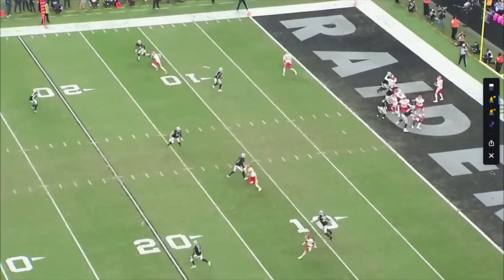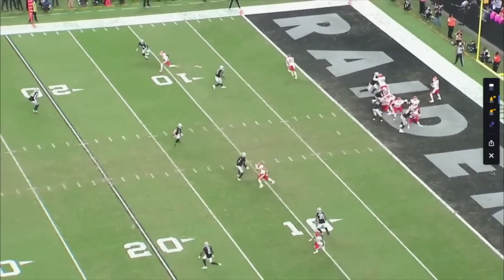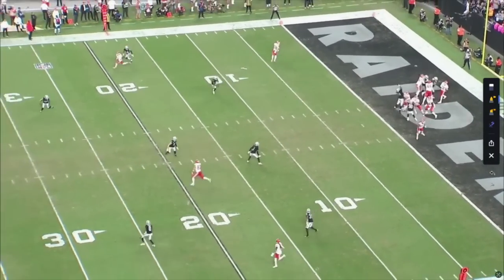Oh, guess what? Here we go. Going to throw it. Okay, so he's trying to throw it up over the top here to Travis Kelce. It's going to be one-on-one on the Mike linebacker there, but it's tipped once again at the line. Ball goes up in the air.